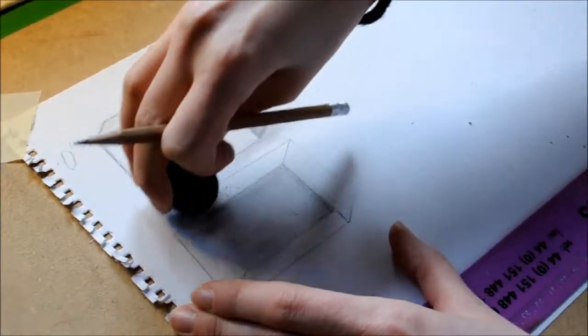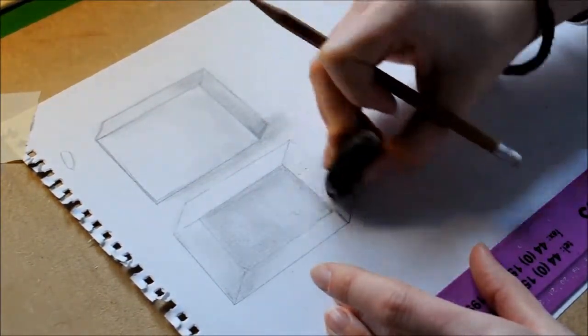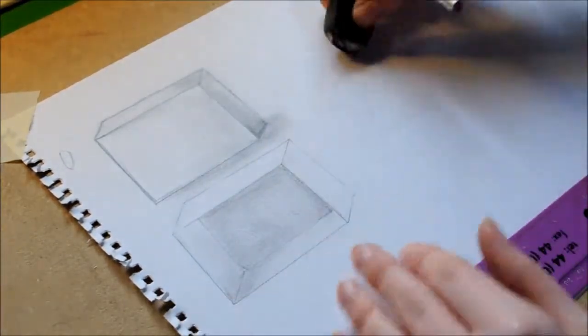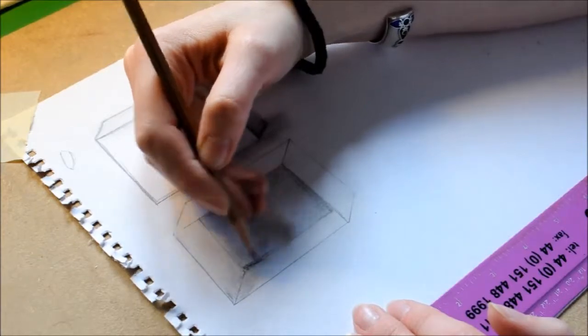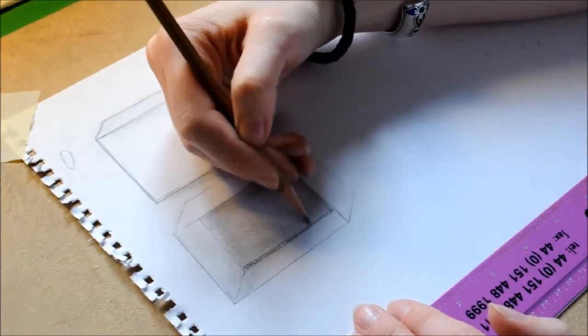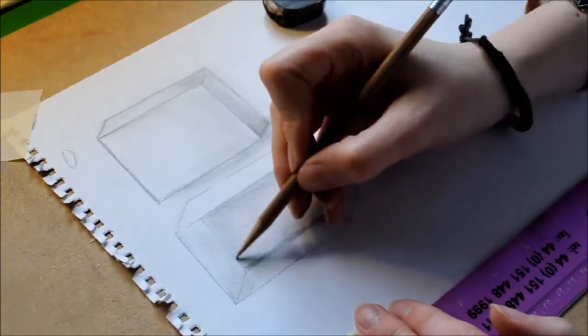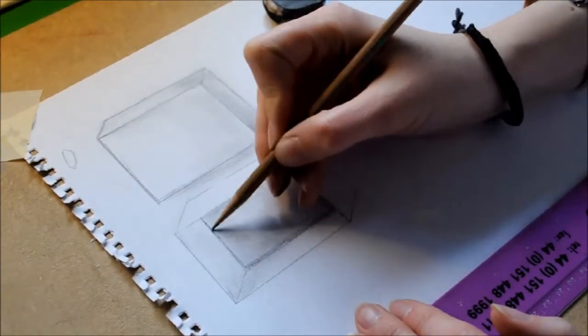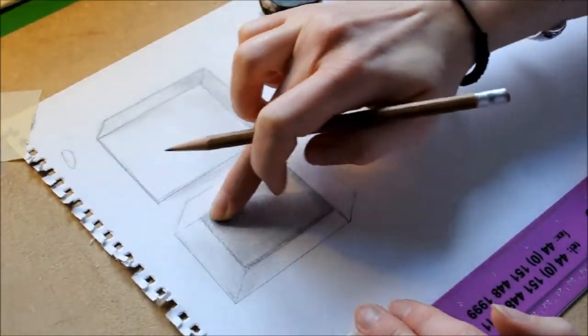Again, just lighten up a little bit on this edge here. Just neaten up around the edges here. It gives you a general idea. There we go, you see. And then we've got our box that we're viewing actually the inside of.